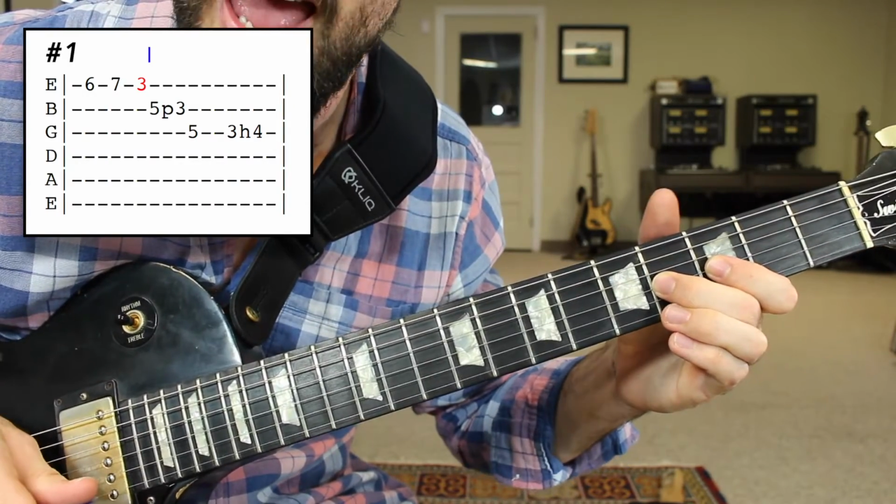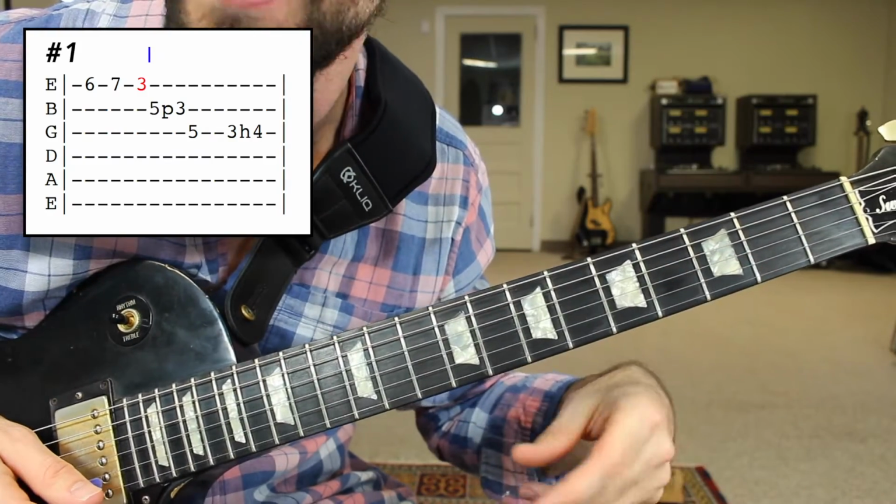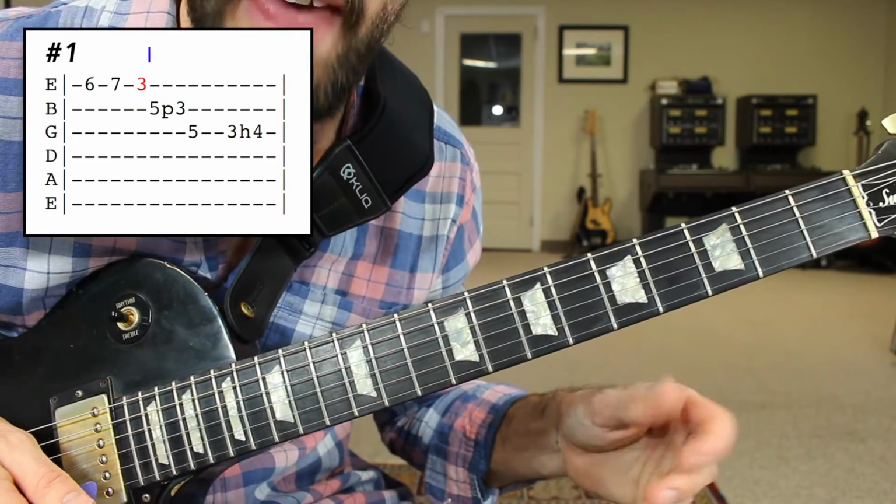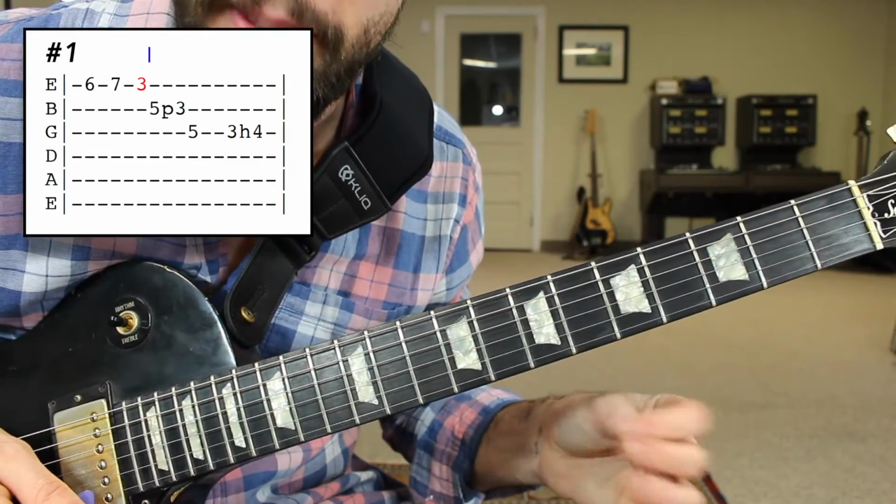All right, when you slow it down, it's not as intimidating. Speed is the easy part. That's just mindless repetition to achieve that. Understanding how a lick works, that's something different.